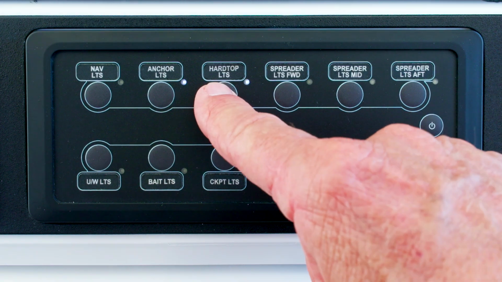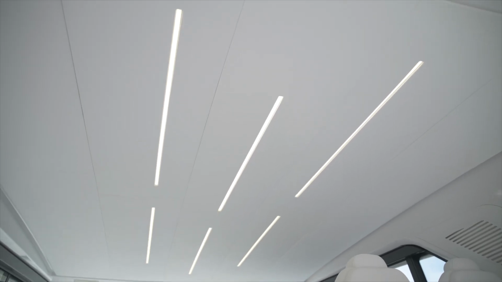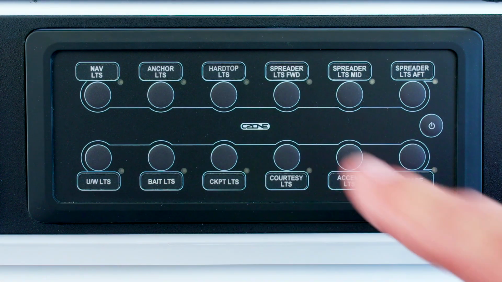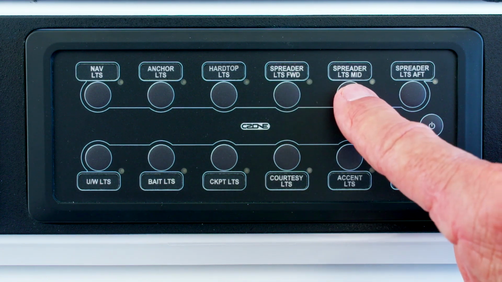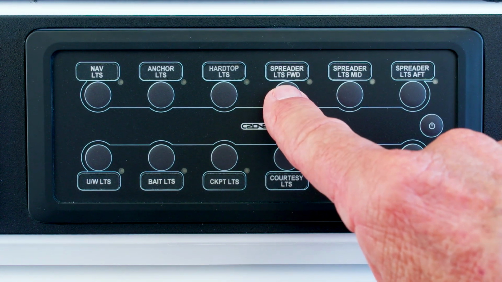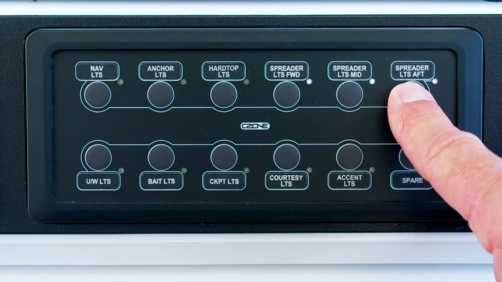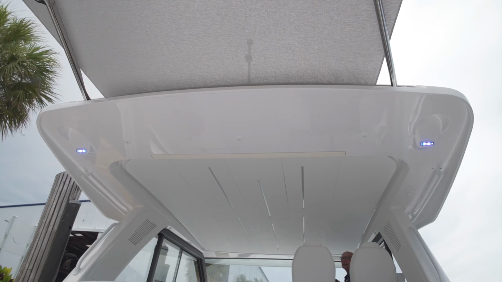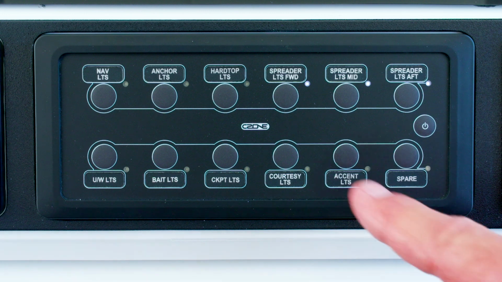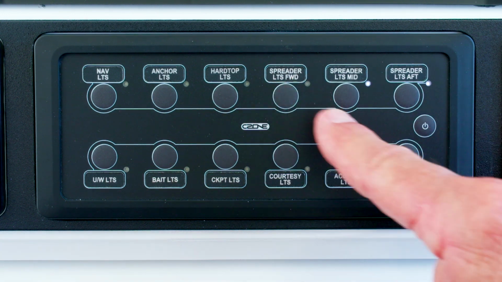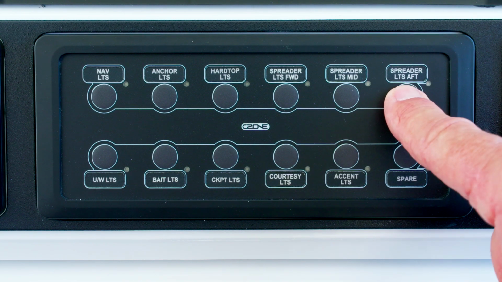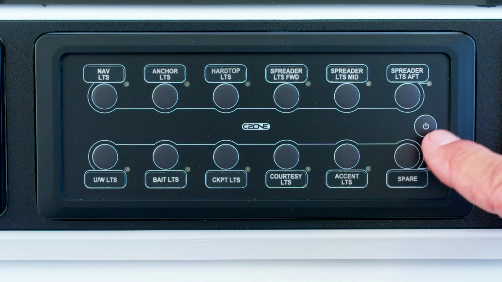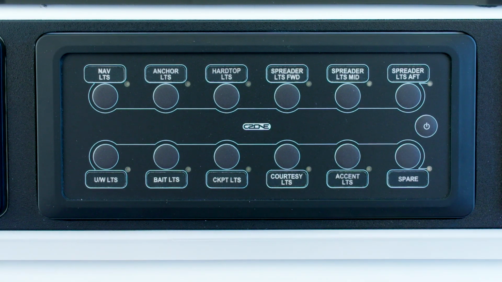Your hardtop lights are turned on using this hardtop lights button. To turn them off, you need to give it a hard press and hold it. Spreader lights forward, mid, and aft are all turned on with these 3 switches. They are multicolored, and to change colors, you just touch the button again. To turn off the spreader lights, you'll press the button and the telltale light will go out. Once again, you can control the brightness of the backlighting and the telltales using this round switch on the right side of the switch panel.